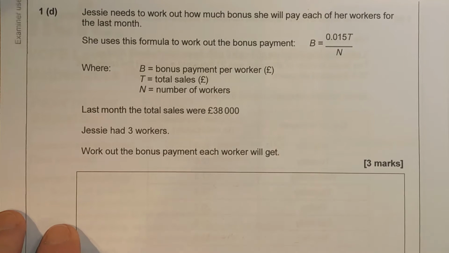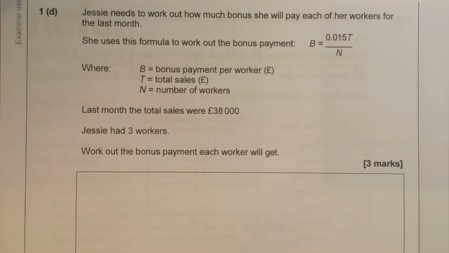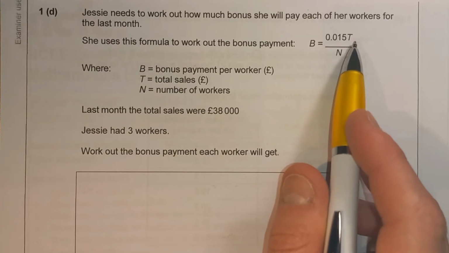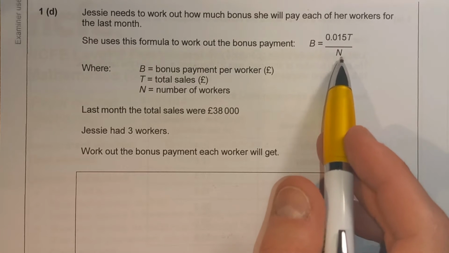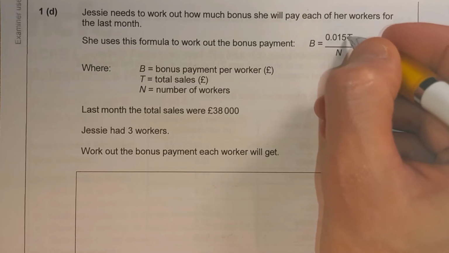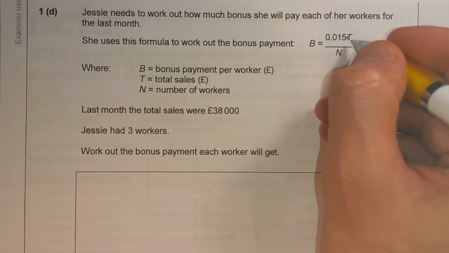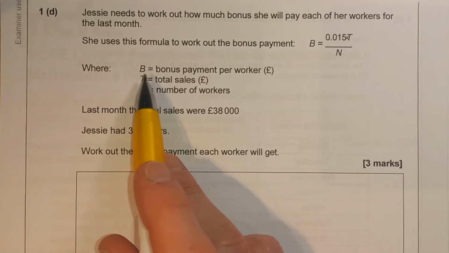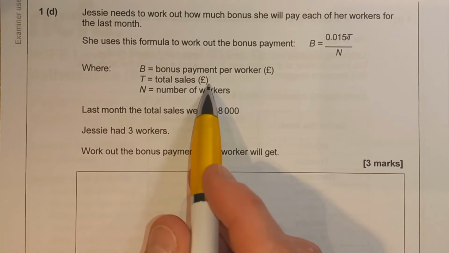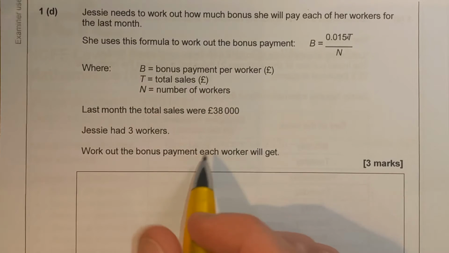Okay, 1D. Jessie needs to work out how much bonus she will pay each of her workers for the last month. She uses this formula to work out the bonus payment. And we've got B equals 0.015t, all divided by n. Now remember that when we've got a number next to a letter, there's like an invisible multiply sign there. Okay, you're multiplying them together. Where B equals the bonus payment per worker, so that's what we're working out. T is the total sales, N is the number of workers.